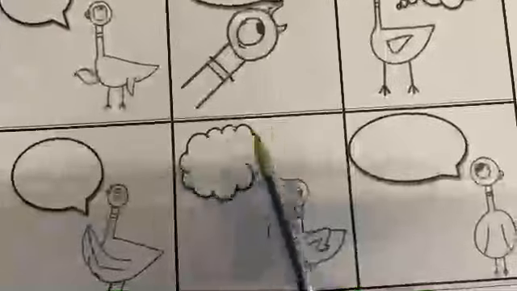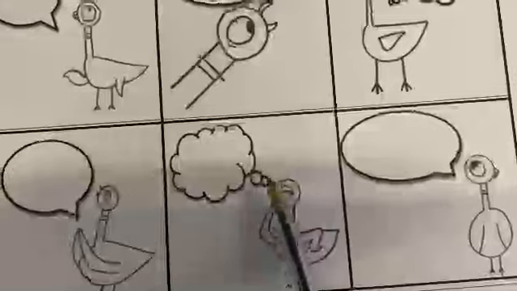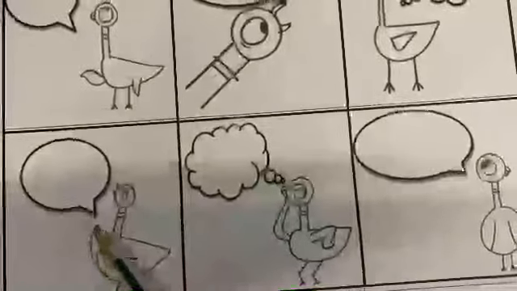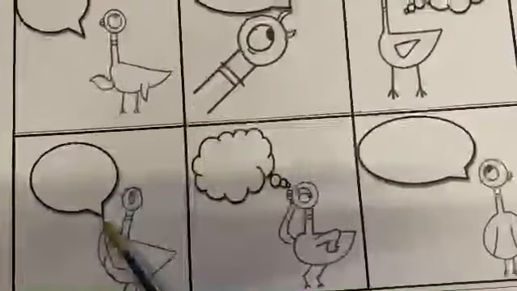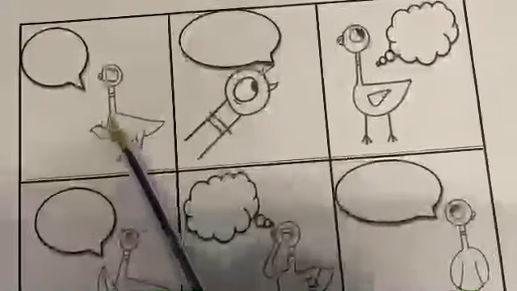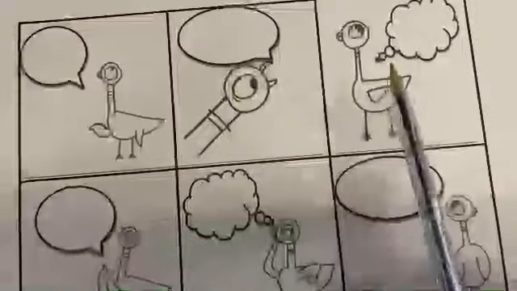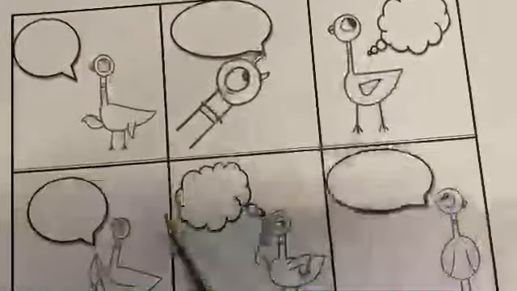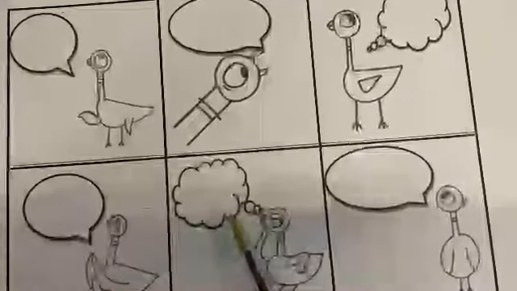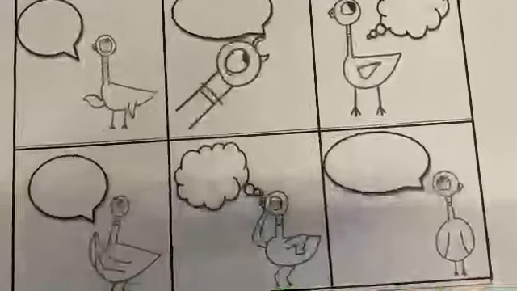It looks like a little cloud with little cloudy bits coming off it. If it's a pointy one like this, it's a speech bubble; if it's cloudy, it's a thinking bubble. So for instance, if we go over to this page, it's got a big wheel.